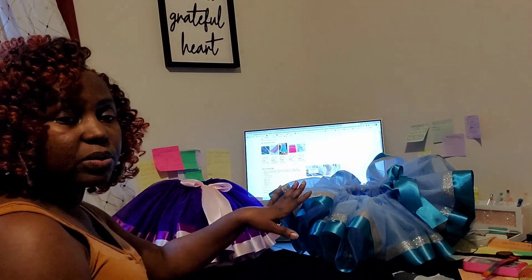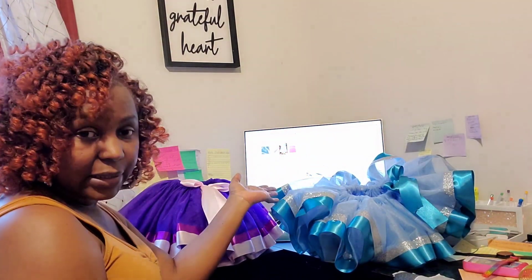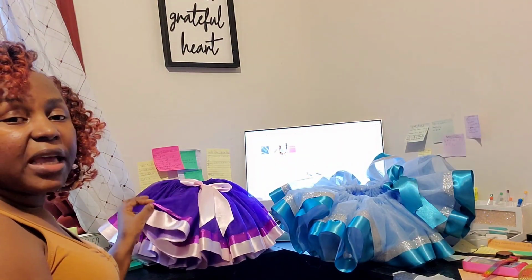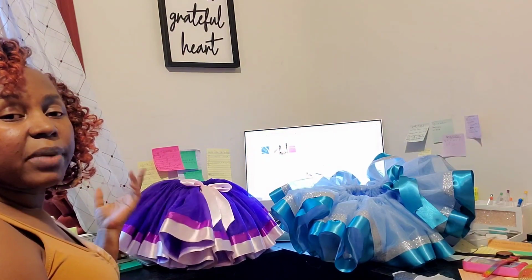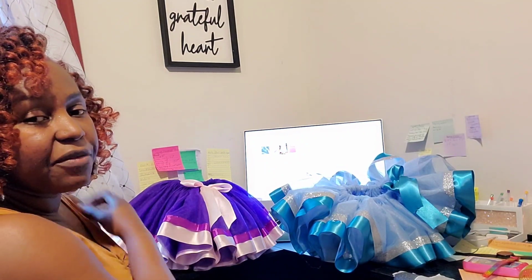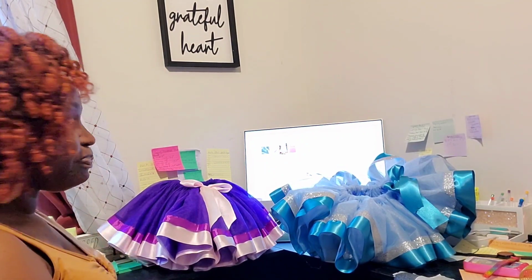So this one looks fluffier, looks more Cinderella compared to this. This looks so regular, and this looks like something you can just buy from Walmart or whatever. But of course, this looks better than Walmart or wherever you buy your tutu from.